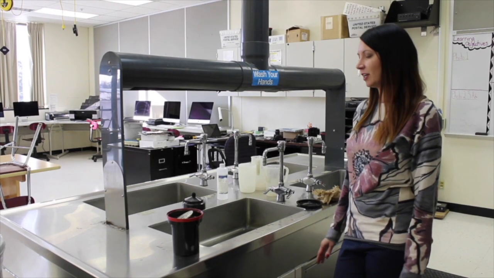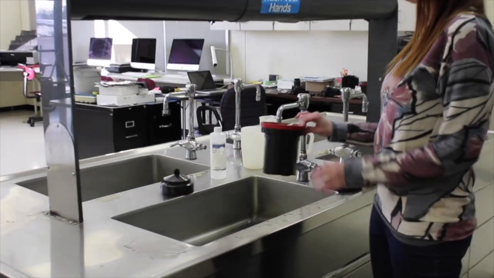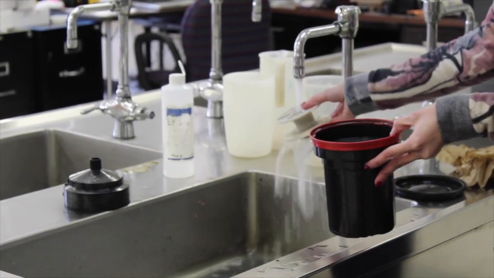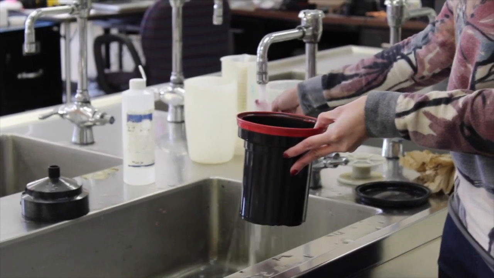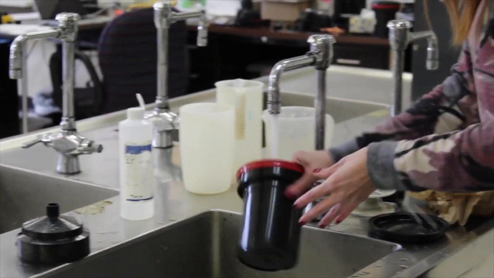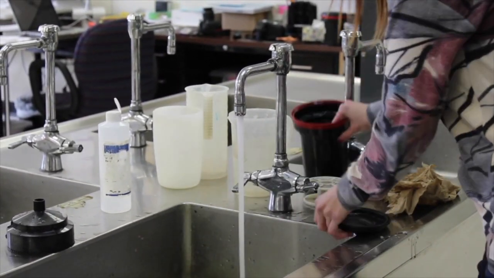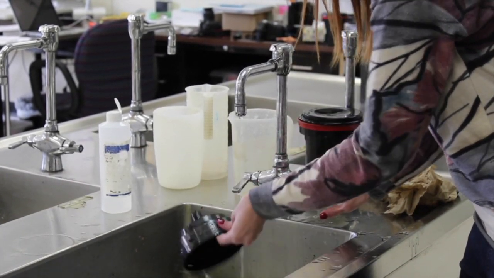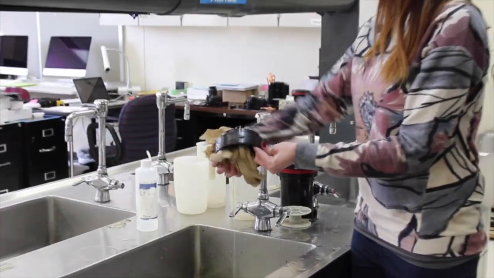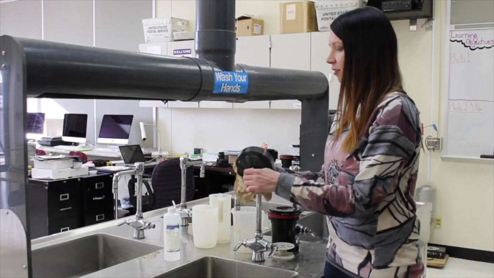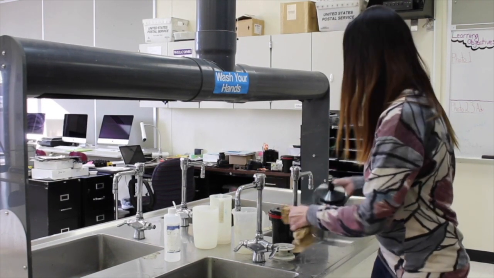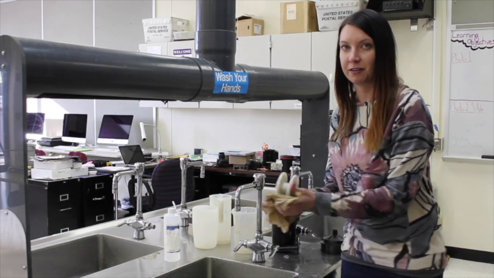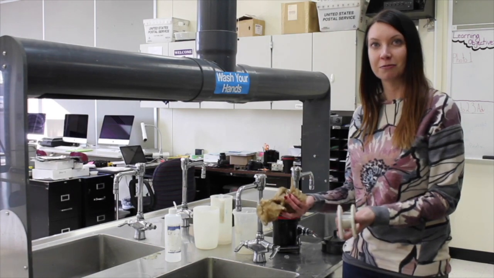So the final step of developing your film is cleaning up all of your equipment. So you want to make sure that you rinse all the pieces of equipment thoroughly to get rid of any PhotoFlow and other chemical residue. And then using a paper towel, just give it a quick dry so that the next block has dry equipment to work with. If you need more than one paper towel, use it.